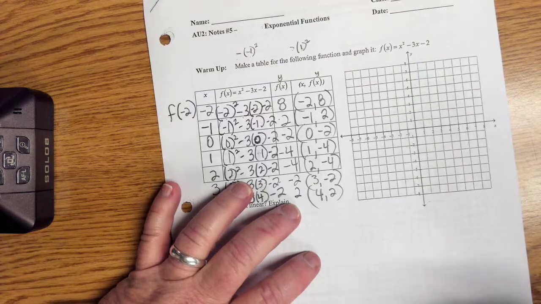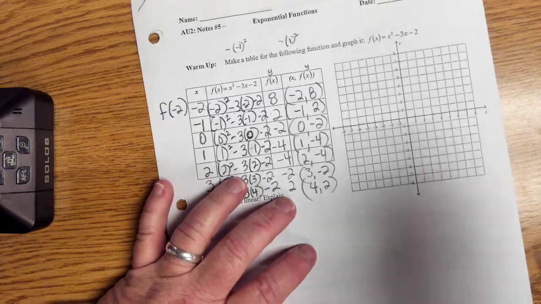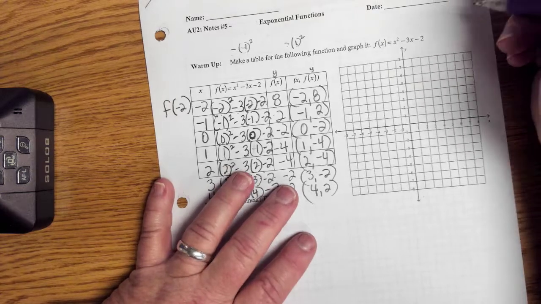Okay. I'm showing you guys the calculator before I usually show anybody else. So you guys are lucky. I usually make them do all this by hand.